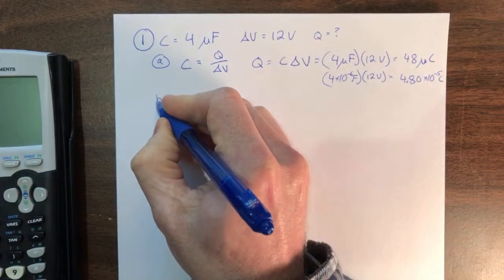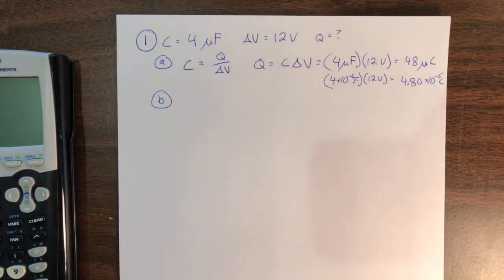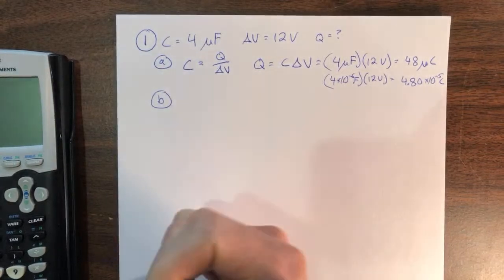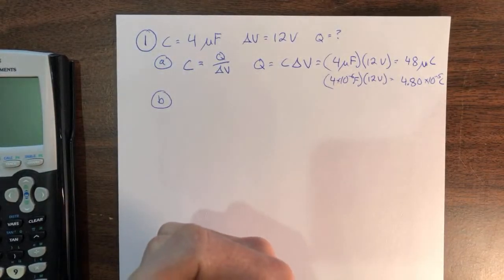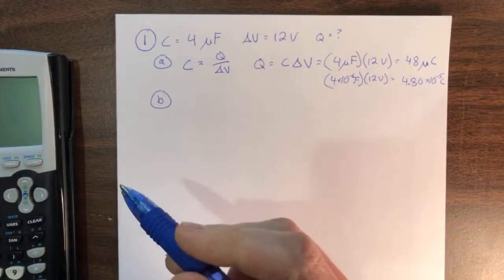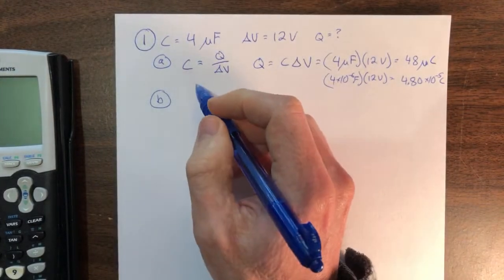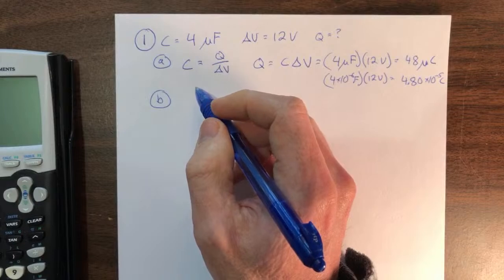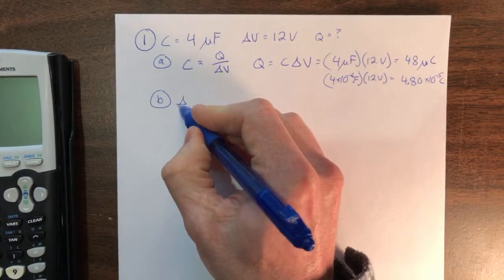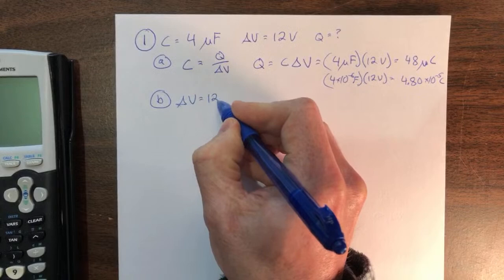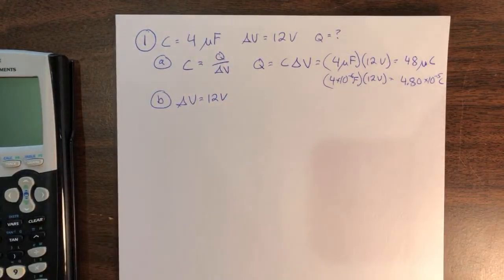All right, B. If this same capacitor, so same capacitor, which means we have the same capacitance, is connected to a 1.5 volt battery. So now what are we doing? We're going to change the voltage. How much electrical potential energy is stored in this case?